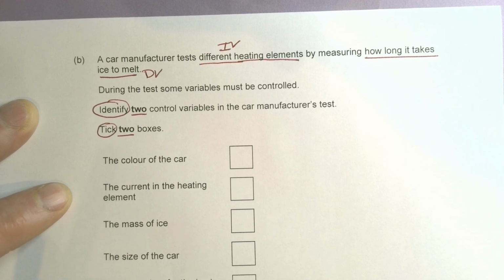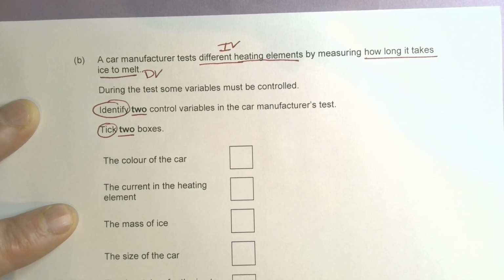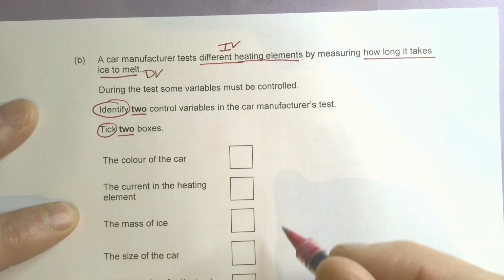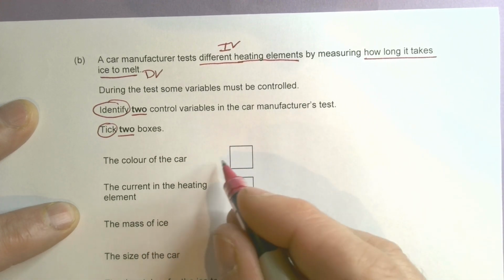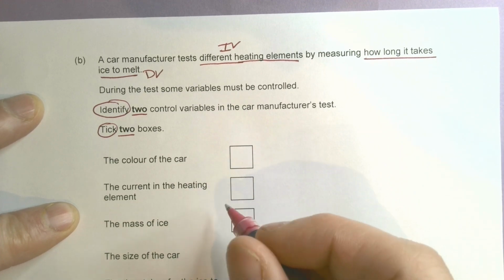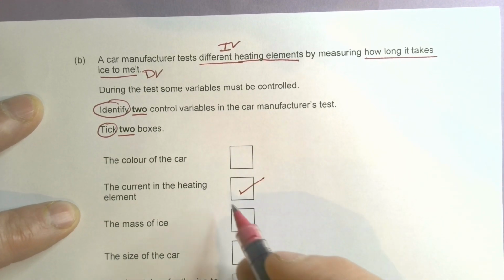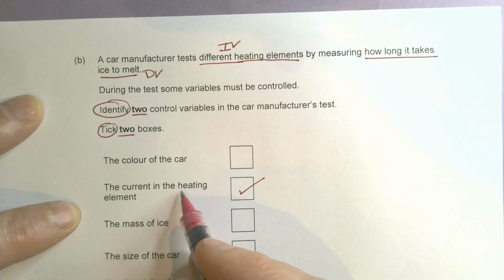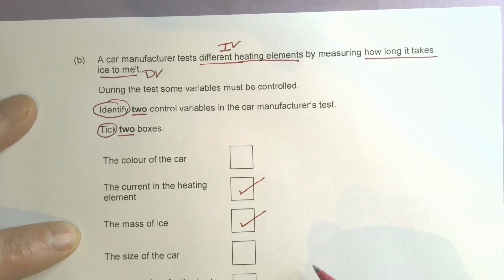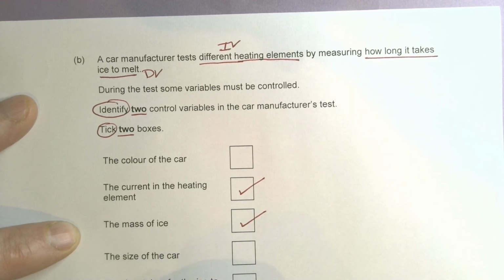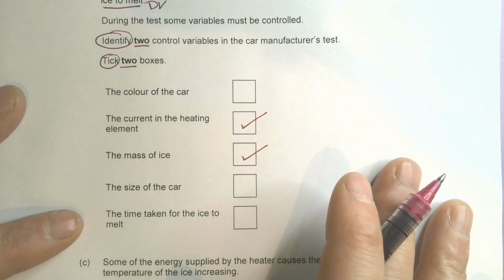So what things might the manufacturer change? Well, what things must they keep the same? Well, the colour of the car is irrelevant. The current in the heating element, absolutely, because the higher the current, the more heat it will give off. The mass of ice, yeah, absolutely. The mass of ice, the amount of ice. Mass is a much better word than amount. Size of the car is irrelevant, and the time it takes for the ice to melt, well, that's the dependent variable.